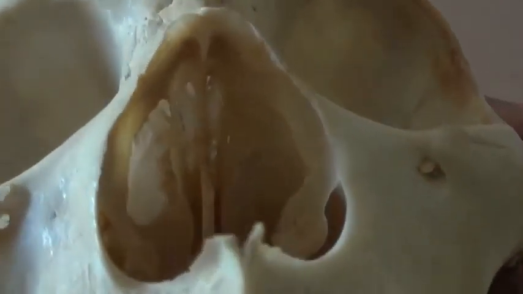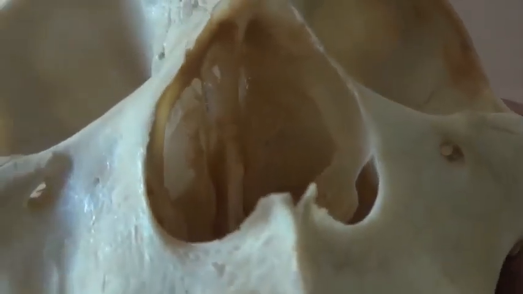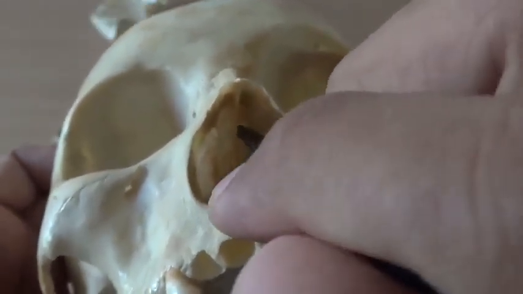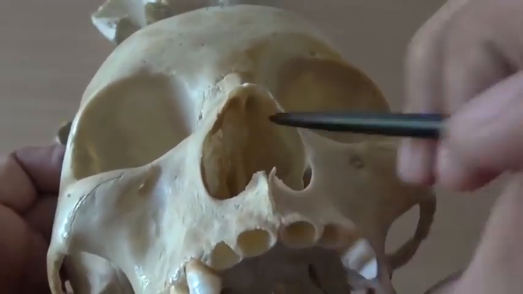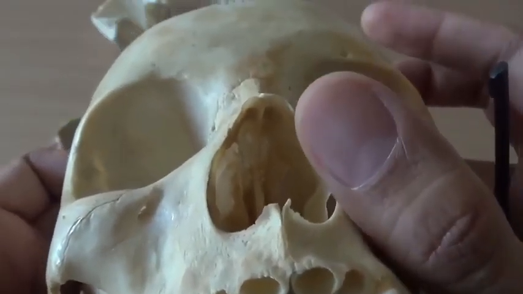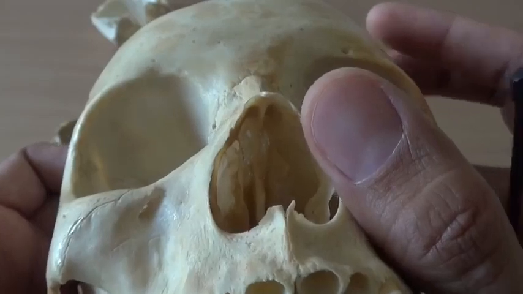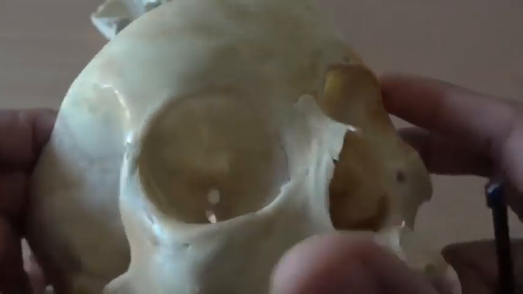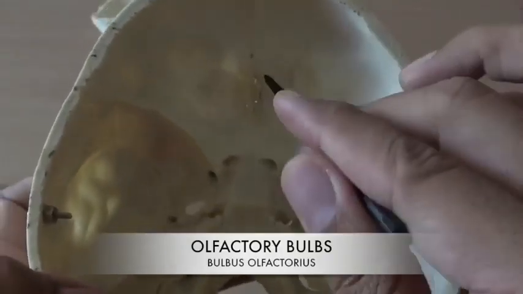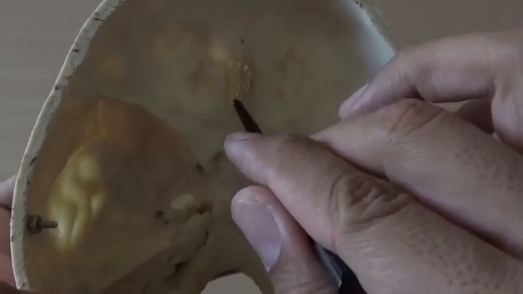Let me bring it closer. Now over here in that portion, the nasal mucosa is converted into olfactory epithelium, and from that portion 15 to 20 olfactory nerves will traverse cribriform plate of ethmoid, and they will end up in olfactory bulbs. Now these olfactory bulbs are lying on the cribriform plate of ethmoid over here.